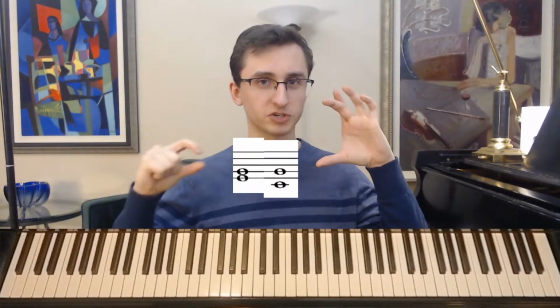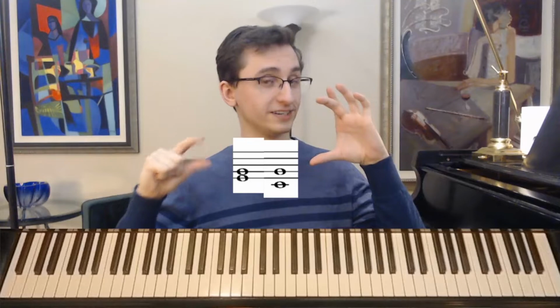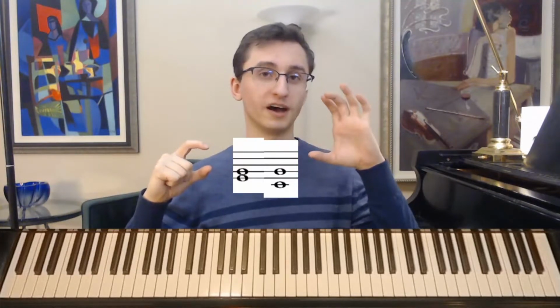A third is a much smaller interval. It only goes from one line to the very next line, or one space to the very next space. A fifth, however, goes from one line 2 lines up, or from one space 2 spaces up before it reaches the next interval. Heading to the piano, if we start on C, we'll count up 5 notes to get to our fifth. 1, 2, 3, 4, 5. So we'll land on a G.